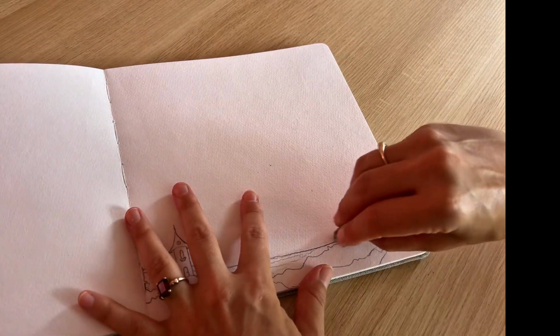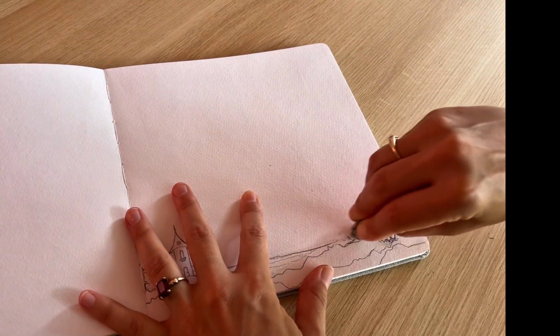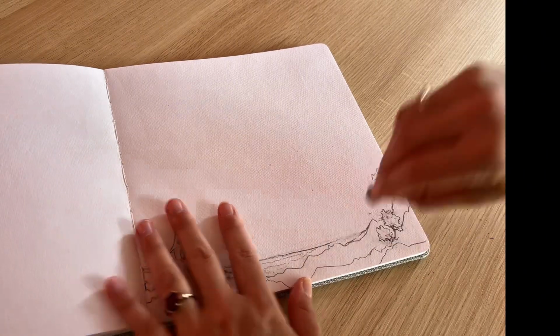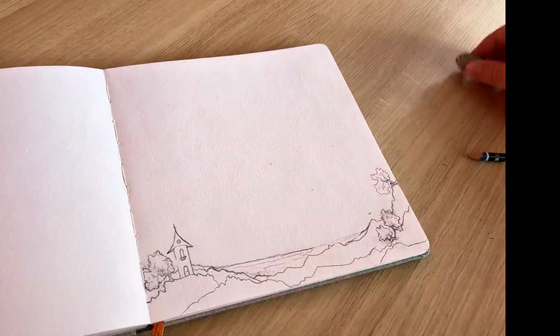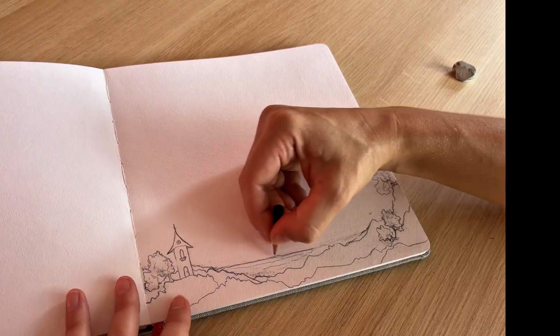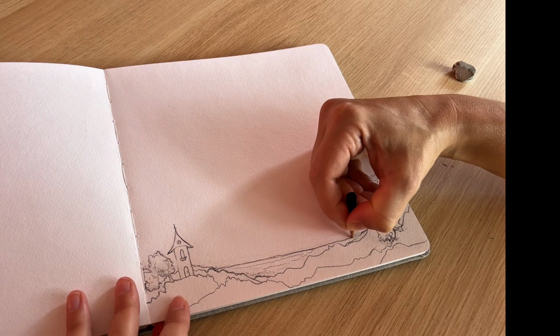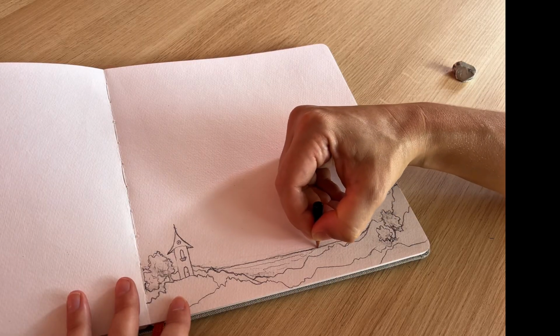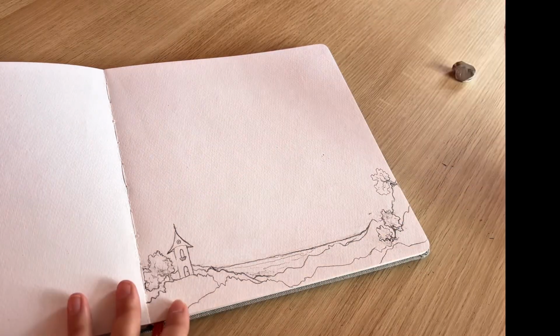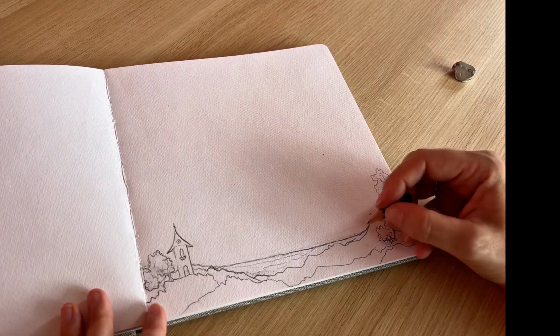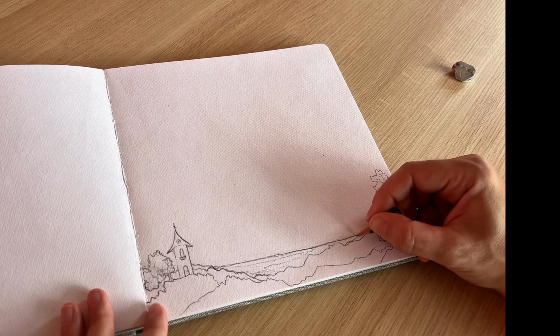It's like with water, if there's too much, like with a water horizon line, if it's too bent or curved, it's not believable that it's water, because far away water will be pretty flat.